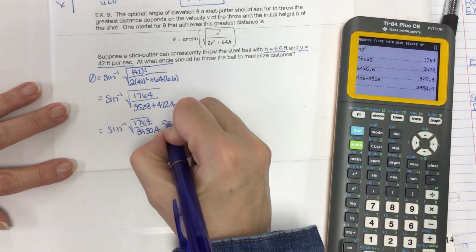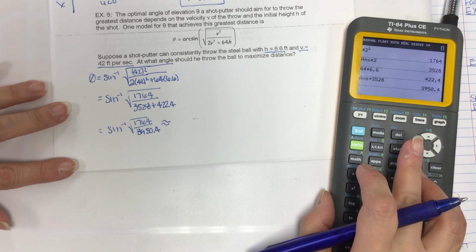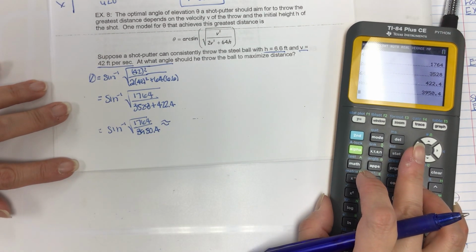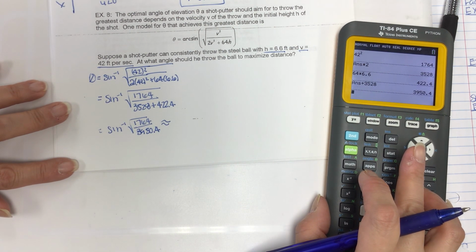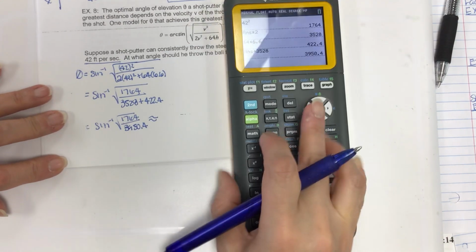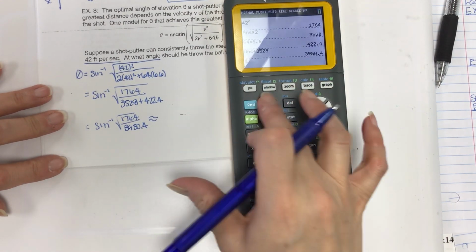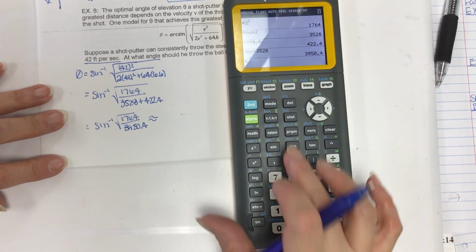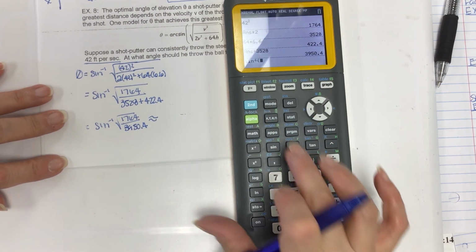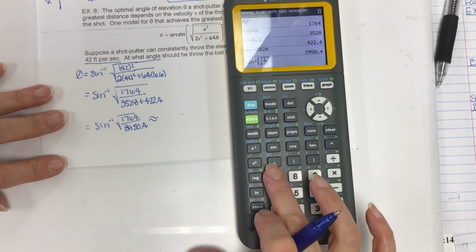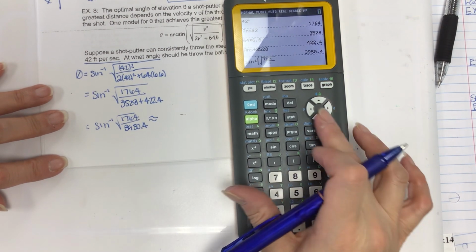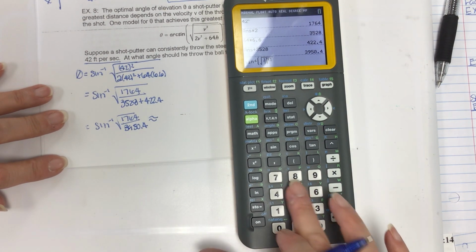Now, probably I would say a degree measure is more appropriate for this. Here, I think, yeah, I'm in degrees. So I would do inverse sine of the square root of 1,764 divided by 3,950.4.